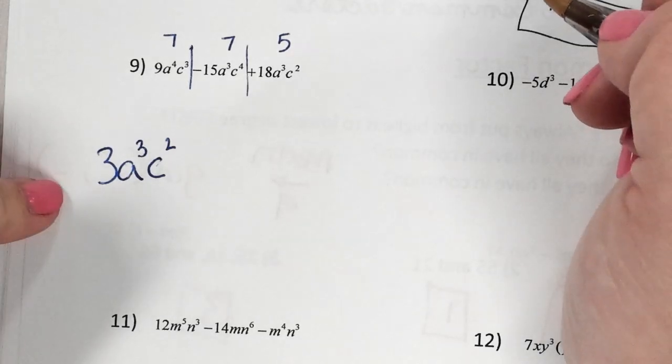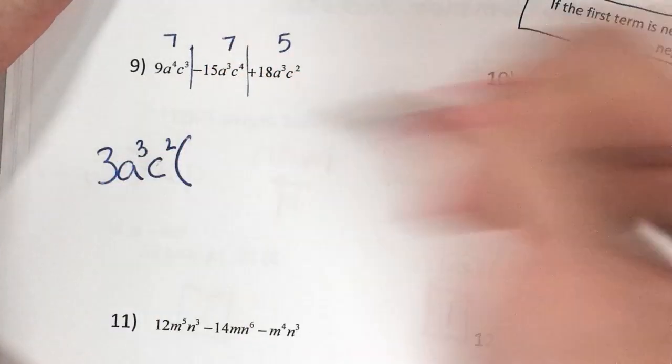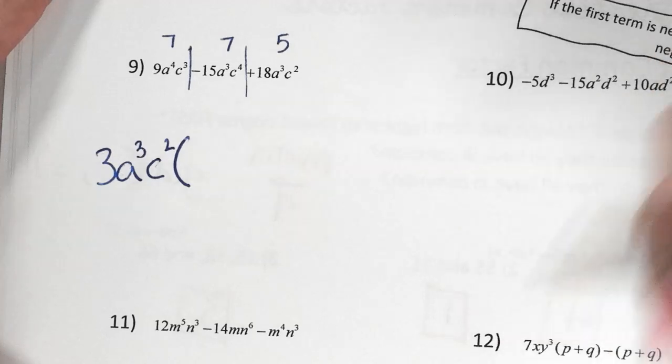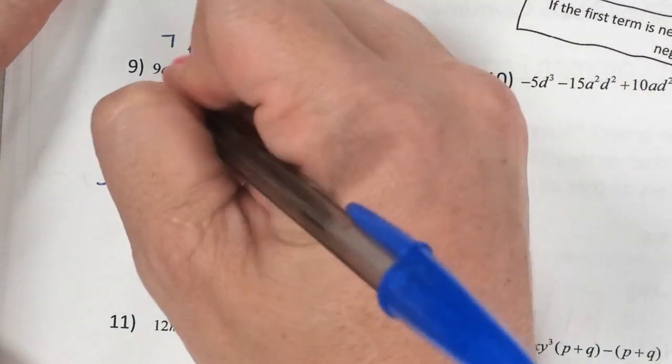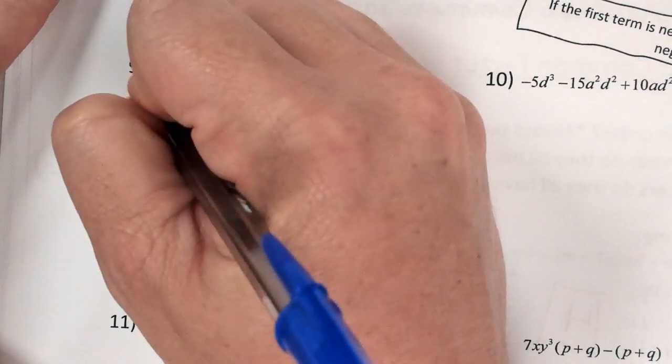That's your factor. Now, factor means multiply, so we're going to put parentheses because we're multiplying. What's the opposite of multiplication? Division. So we have to divide to figure out what's left and what goes inside.